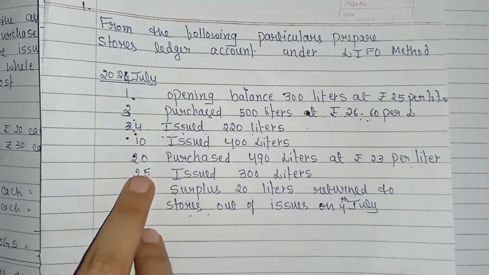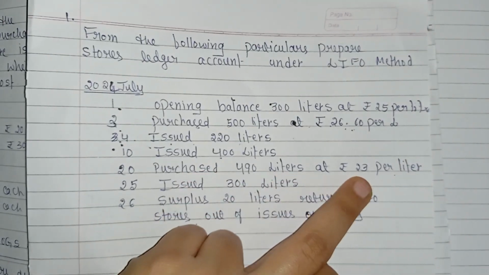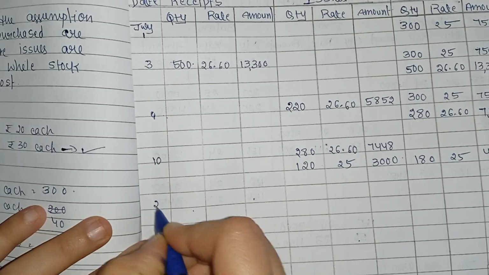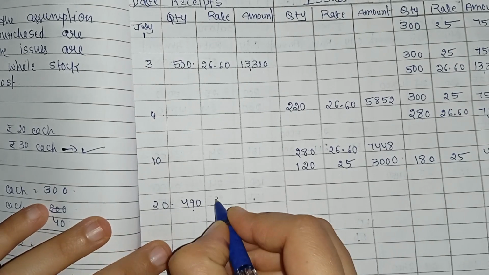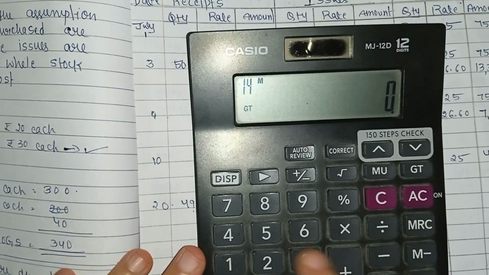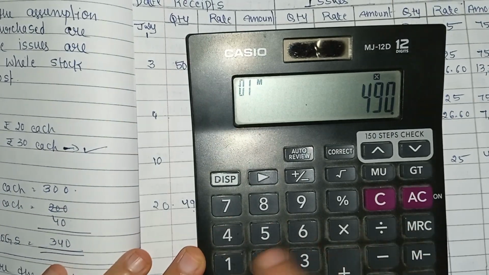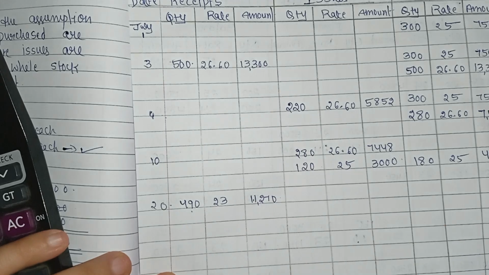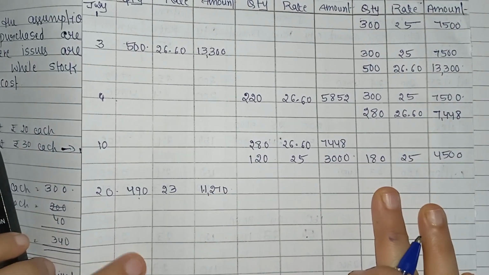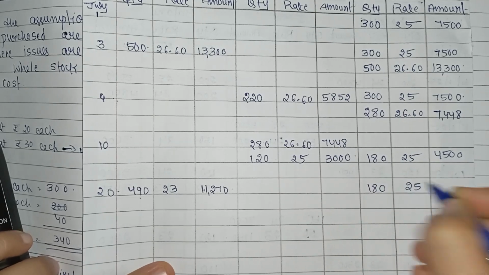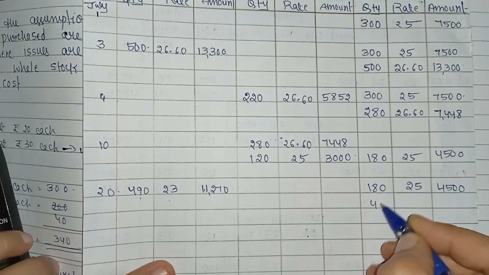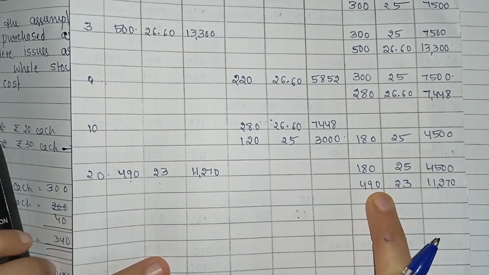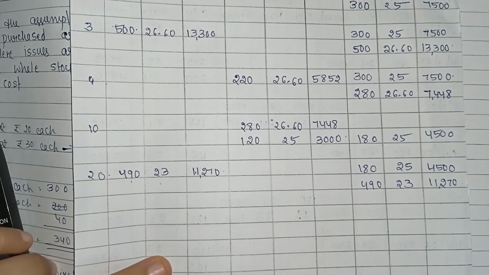After 10, 20, we purchased 490 liters at rupees 23 per liter. So there is no issue. Purchased means go to the receipt column. Purchased 490 liters at the rate of 23, that is 490 into 23, 11,270. This is our recent purchase. Go to the balance column and write down the oldest stock and write down the recent purchase. Now in the next transaction, if there is any issue, we have to issue from the recent purchase, not the oldest one, because we are following the LIFO method.